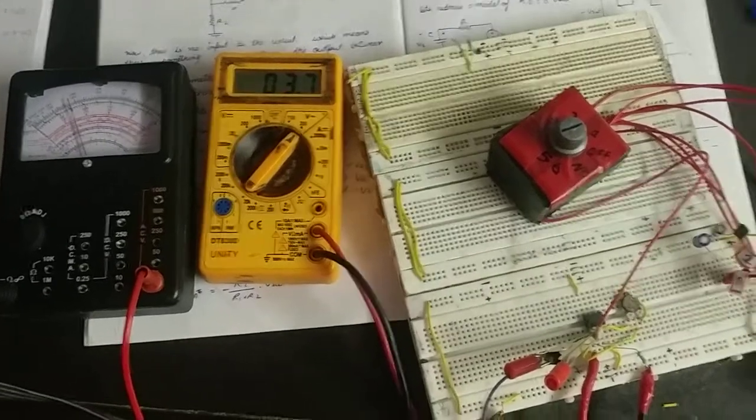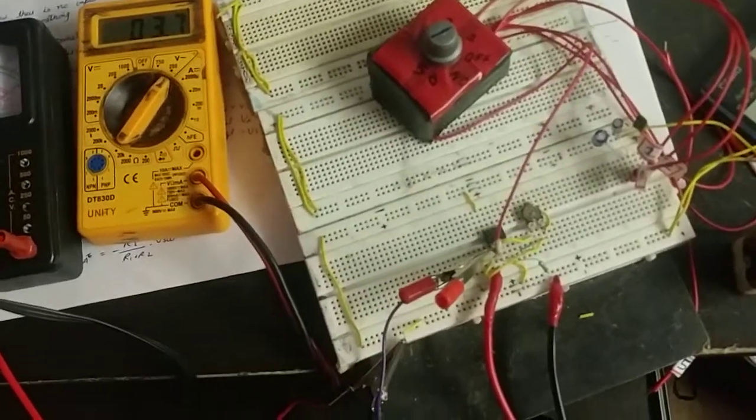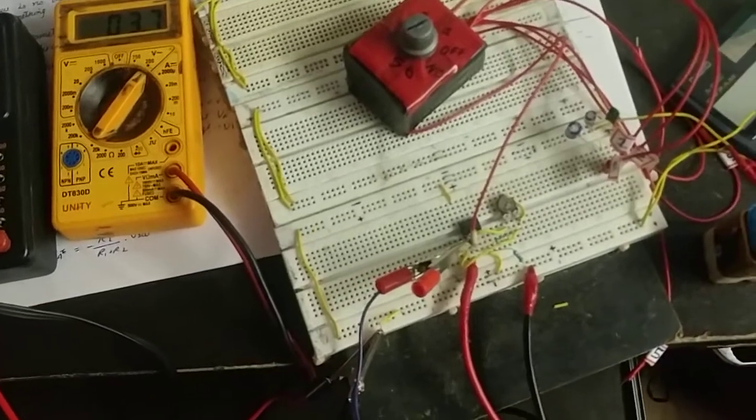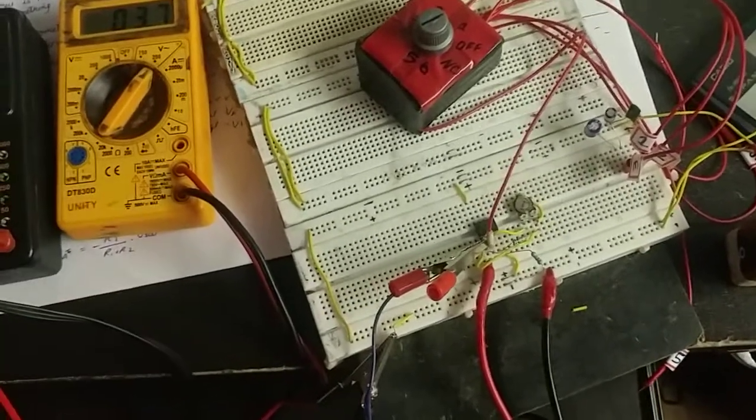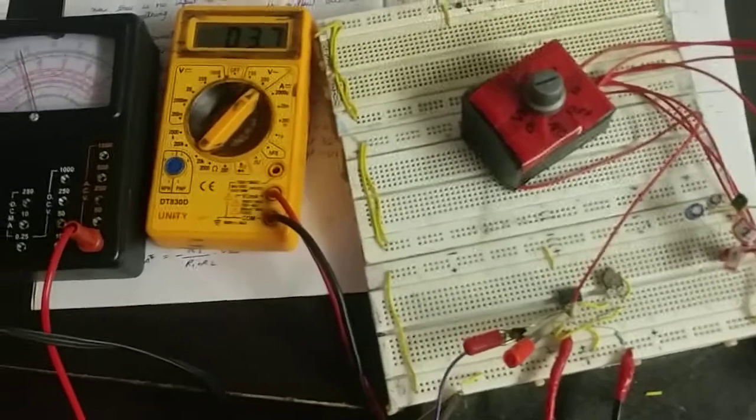My name is Arsh Ahmad, and in this video I'll be explaining a simple astable multivibrator. I'll not be going very deep. This is a simple explanation. An astable multivibrator is actually an oscillator that generates square waves.